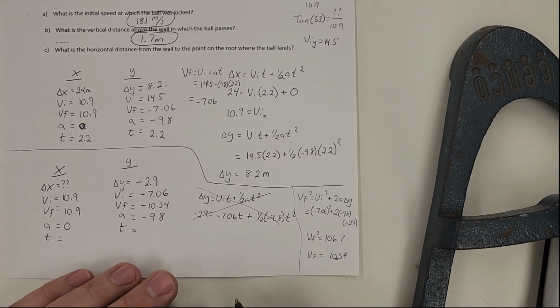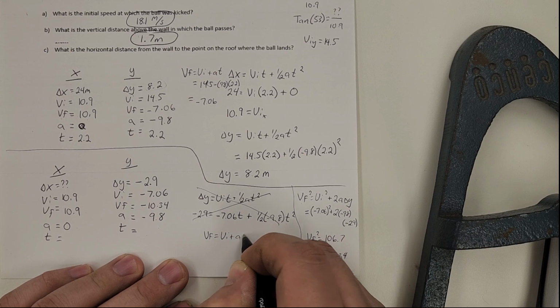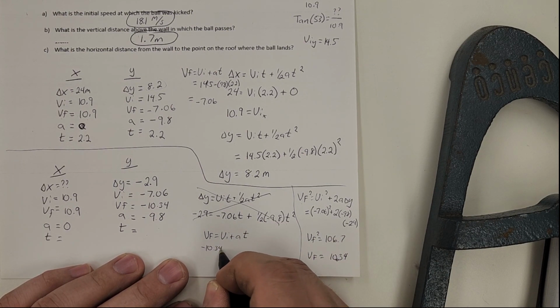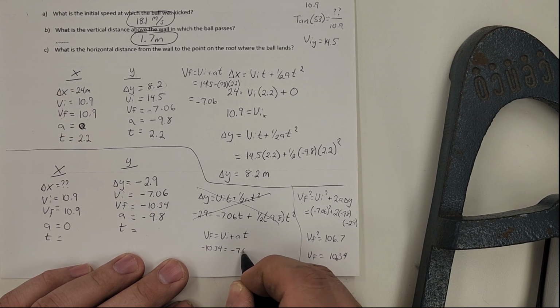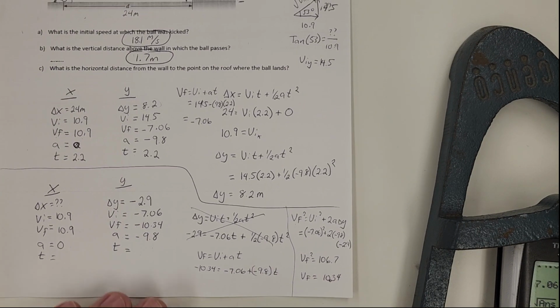Now that we can solve for time, we have VF is equal to VI plus at, and we solve for time. Here we're going to have negative 10.34 equals negative 7.06 plus negative 9.8, we're just all negatives today, times t.